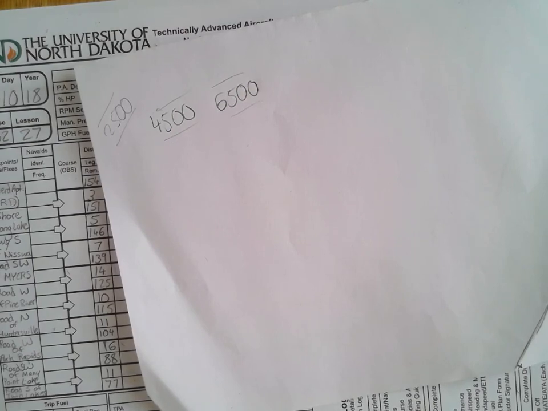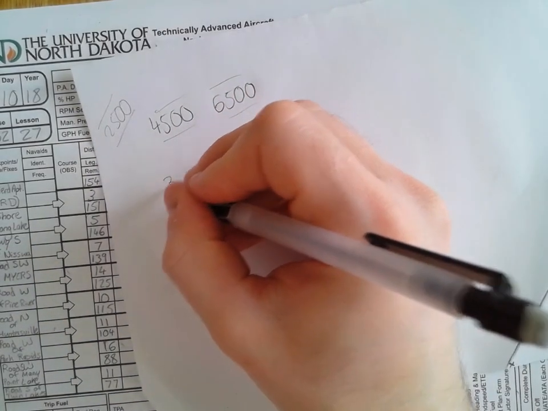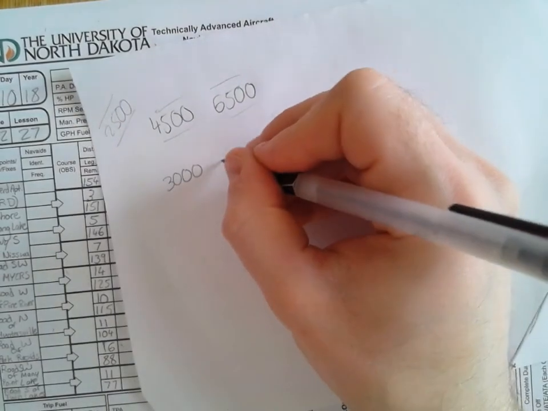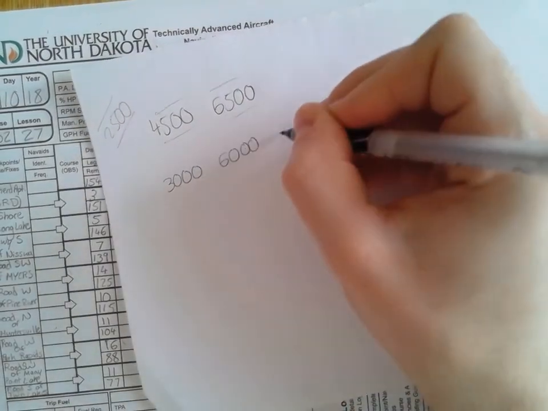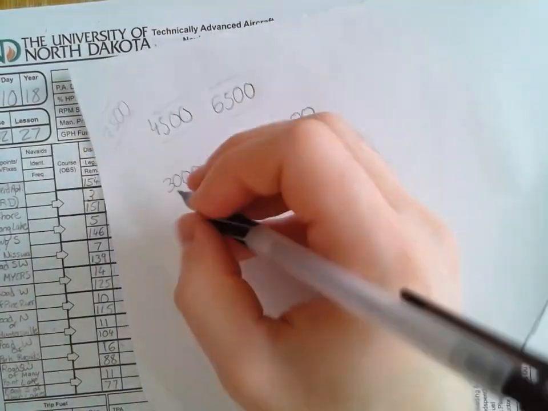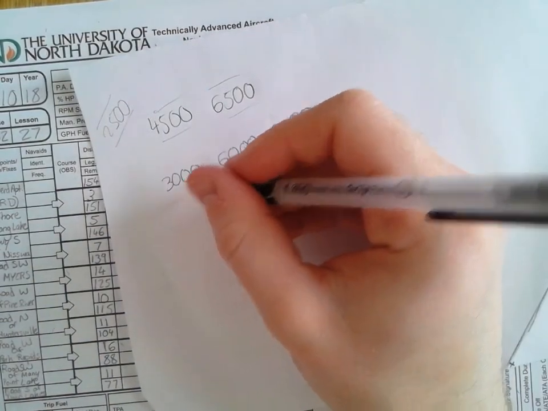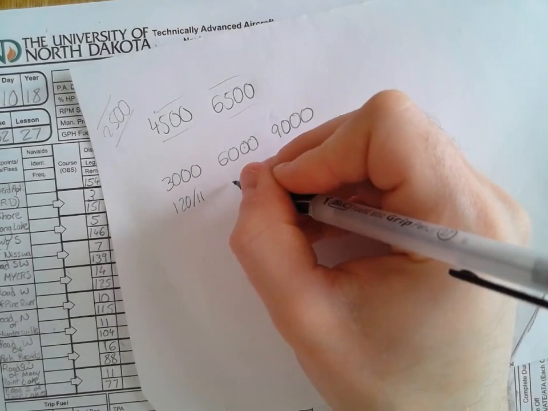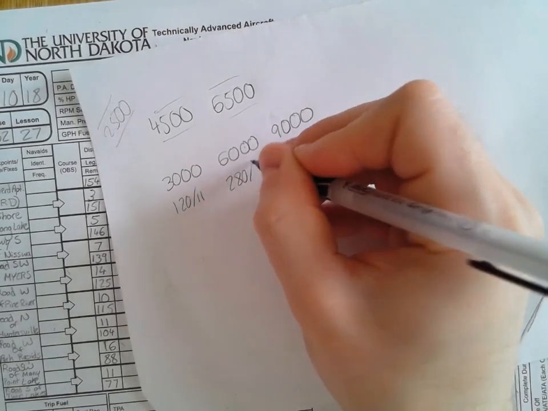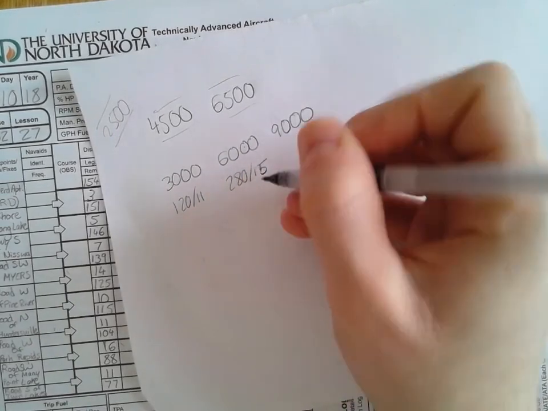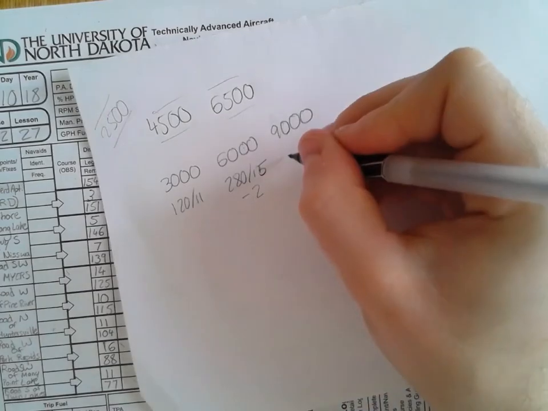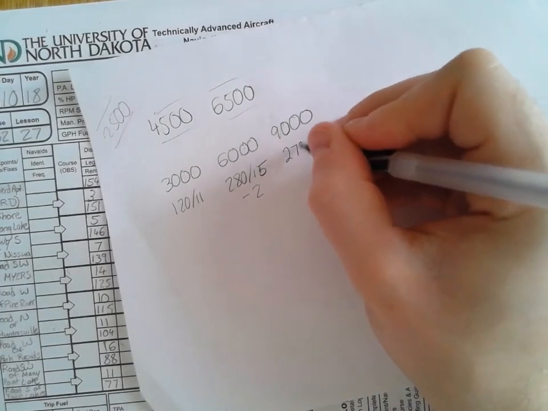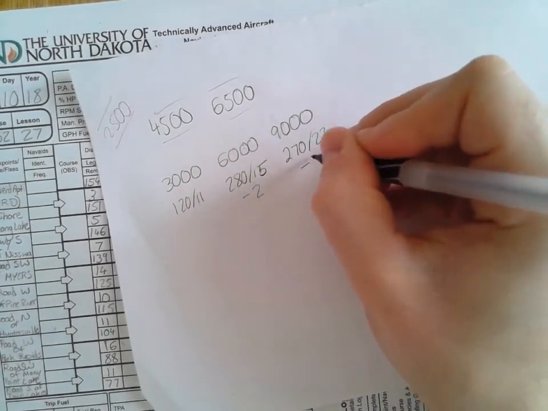So we're going to look at Grand Forks instead, and we have a winds aloft forecast at 3,000 feet. We have a forecast at 6,000 feet, and we have a forecast at 9,000 feet, and then beyond that as well. So at 3,000 feet, the winds aloft are 12011. At 6,000 feet, 28015, with a temperature of -2, and at 9,000 feet, 27023, with a temperature of -7.